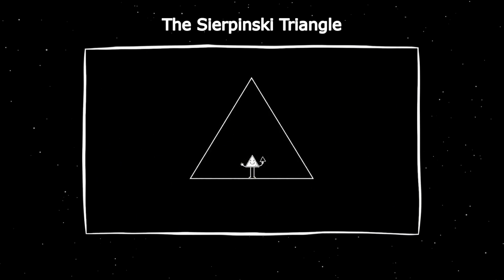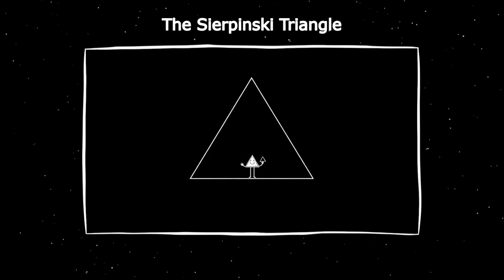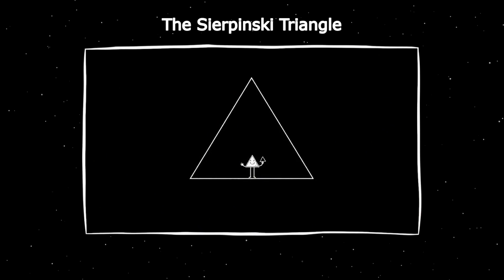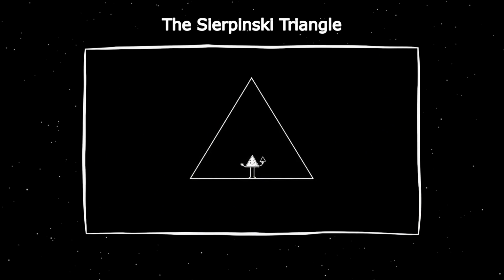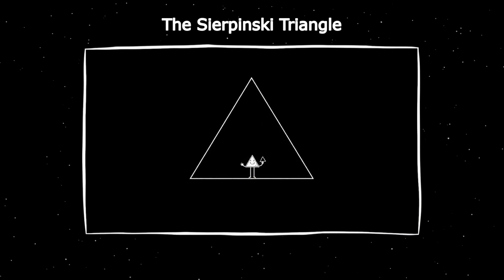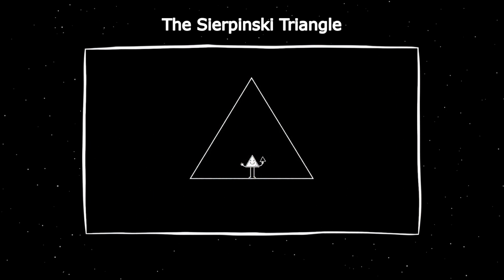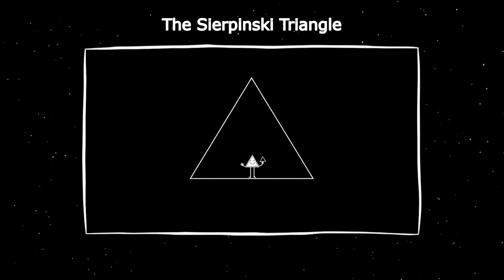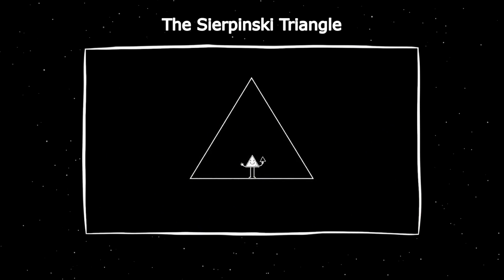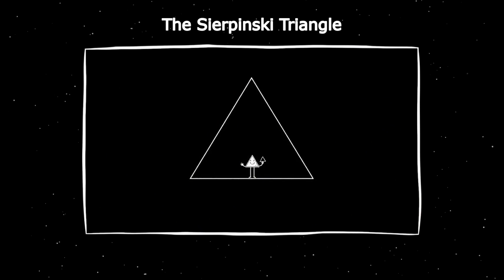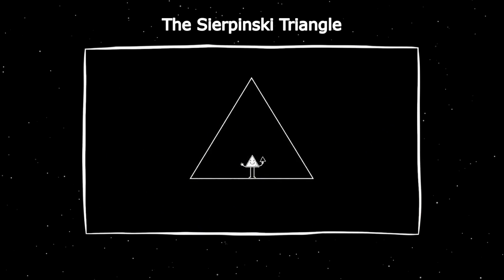The Sierpinski triangle begins to take shape when you divide this larger triangle into 4 smaller equilateral triangles, each one smaller than the original. The process continues as you remove the central triangle, leaving a striking arrangement of 3 triangles at the corners. But the beauty does not end there. The magic truly unfolds when you repeat this process on each of the remaining smaller triangles.